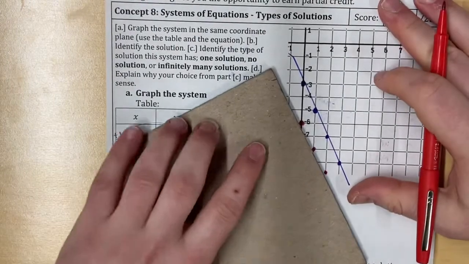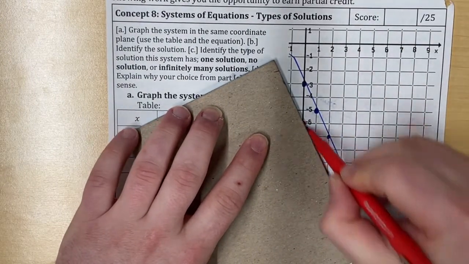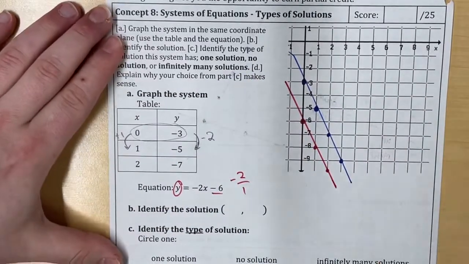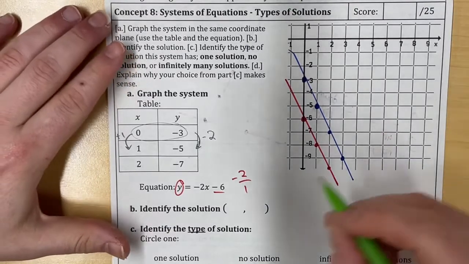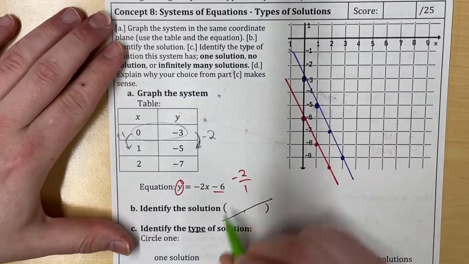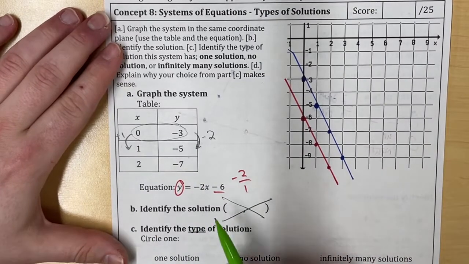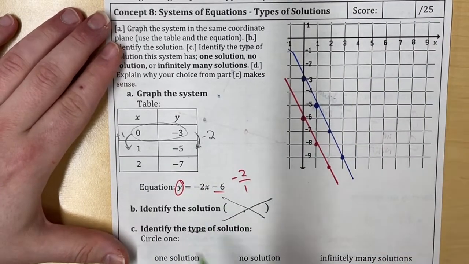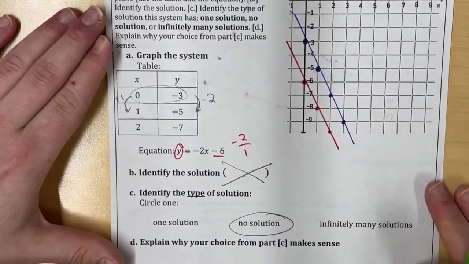And if you notice, as I plot these points and draw the line through those points, you're going to say, hey, those two functions are actually parallel. So I'm going to say that they do not have a solution since they are parallel lines. I can't identify a solution because they don't cross at any point. And the type of solution is no solution.